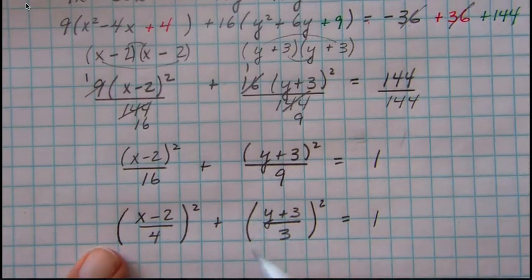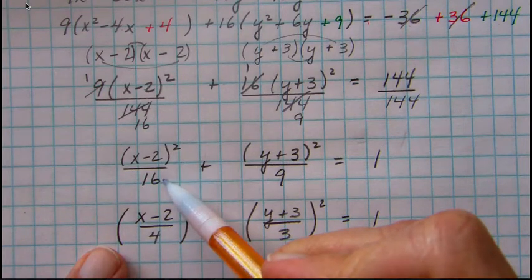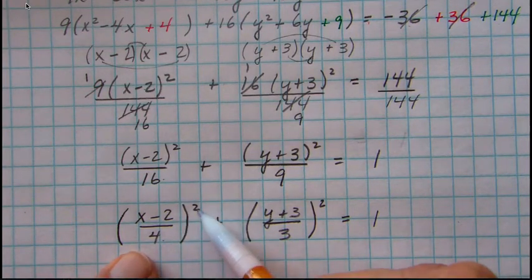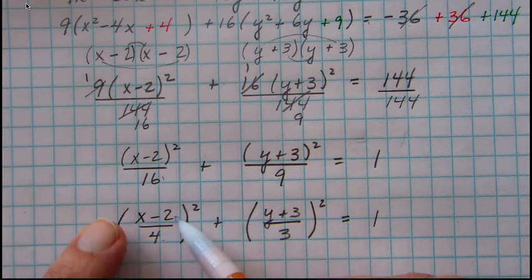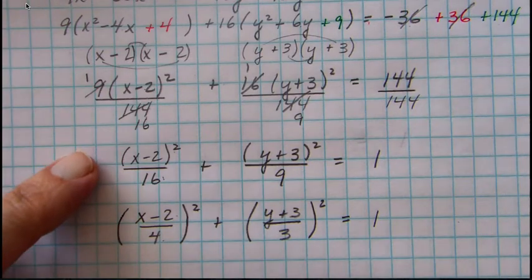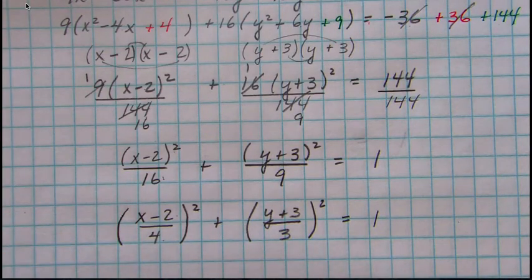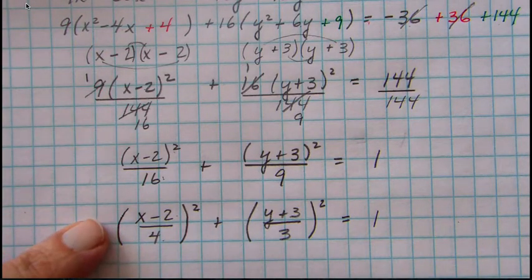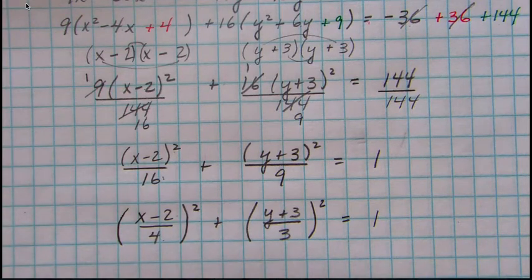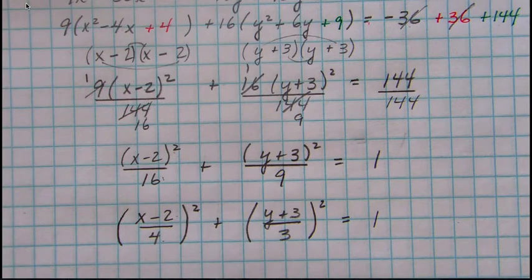Hopefully you can see what I've done here is realizing that 16 is really a perfect square, and so 4 squared would make 16, and then x minus 2 over 4 squared. It's a little different way of writing it. And again, some people like this form. You can graph pretty easily with this form, and you could also graph pretty easily with this form. And so either one is fine for a standard form.